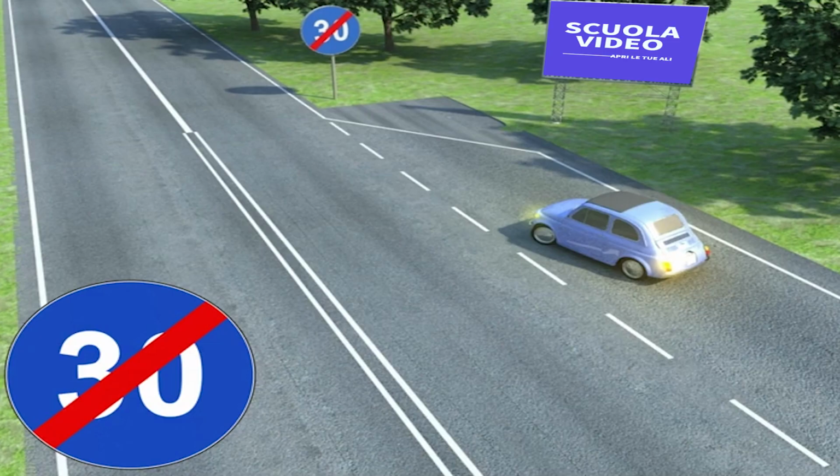The minimum speed limit at 30 km per hour finished. The sign shown indicates that it is no longer mandatory to drive at a speed at least equal to that indicated. It is an end of prescription signal, so it allows you to travel at a lower and higher speed than indicated. In any case, within the maximum speed limits in force for that road.